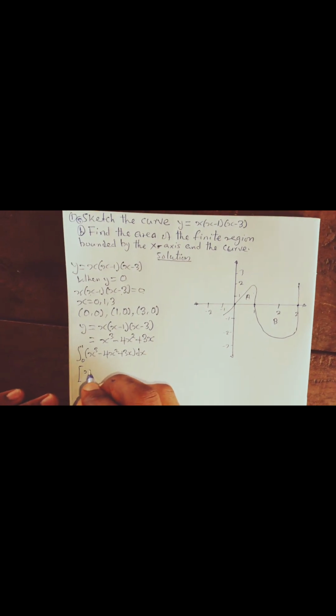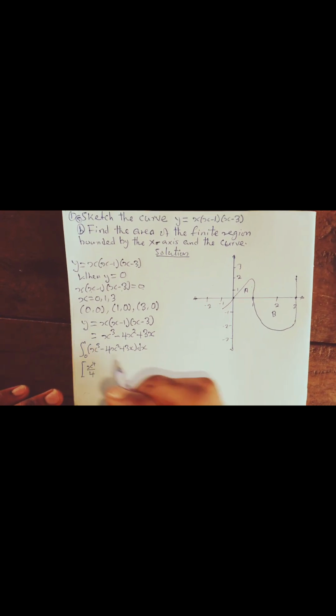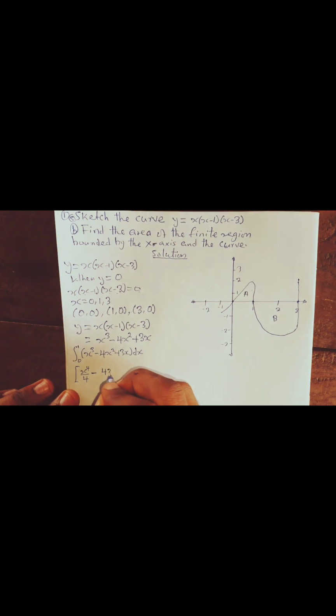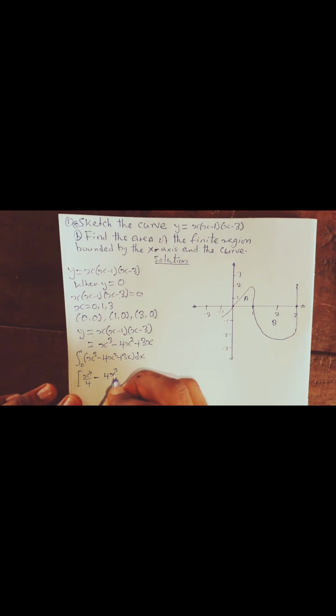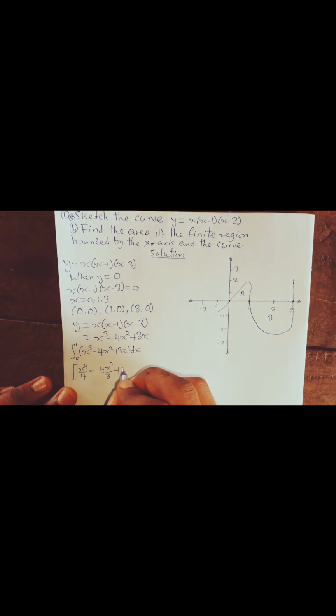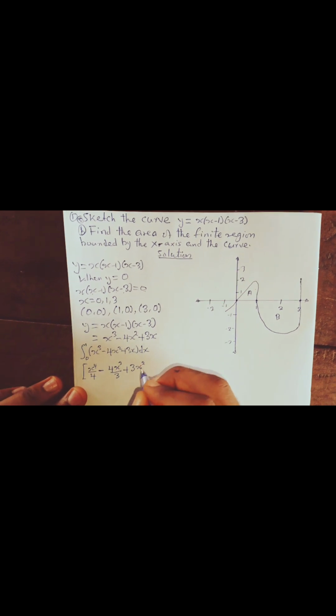In integrating this, I now have x power 4 over 4. In integration, you add 1 to the power: minus 4x, 2 plus 1 will give you power 3 over 3, plus 3x, power 1 plus 1 will give you 2, so 3x power 2 over 2, plus c.